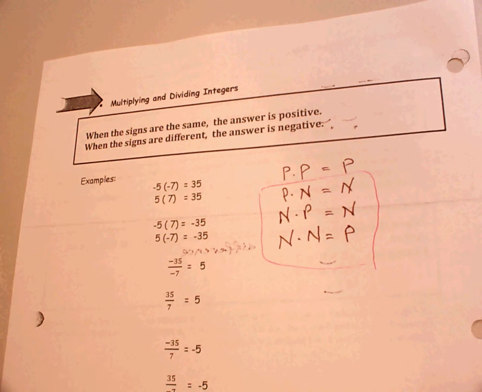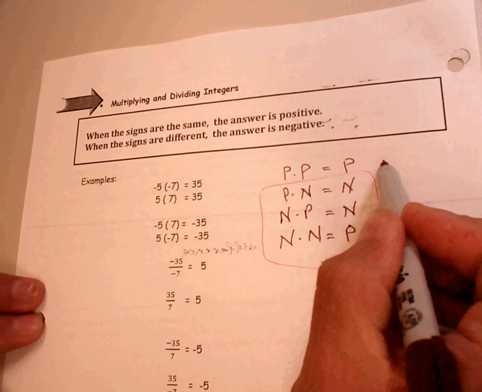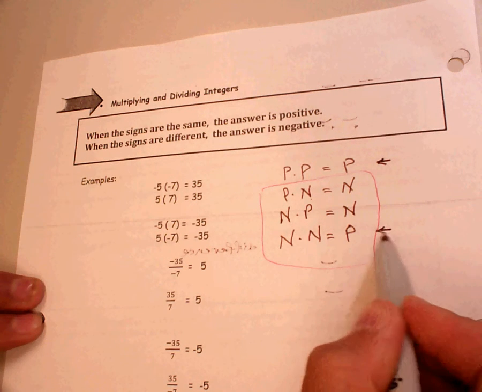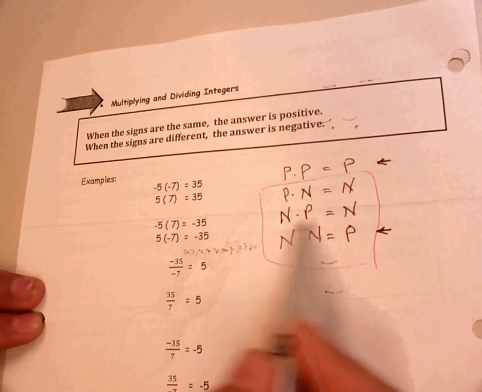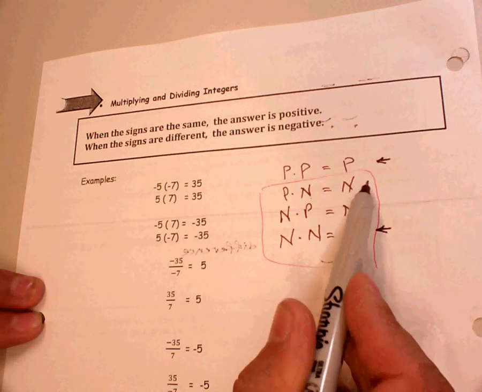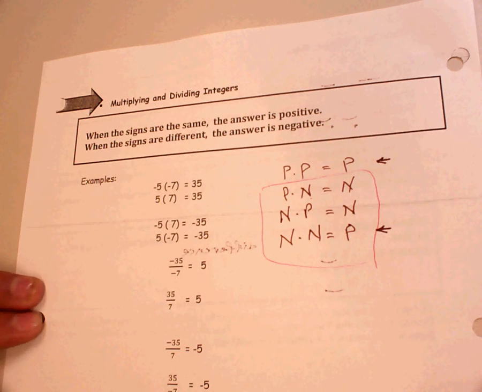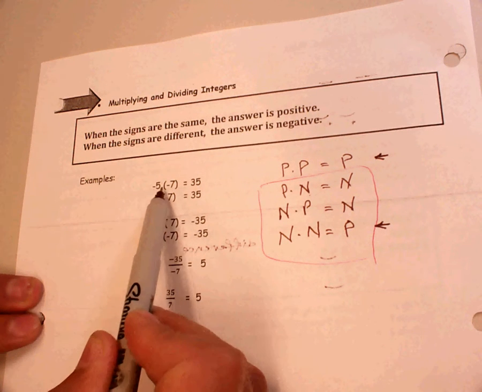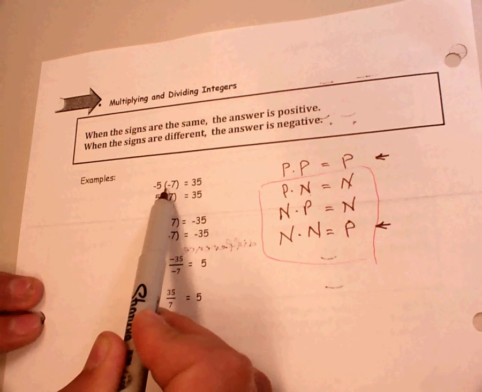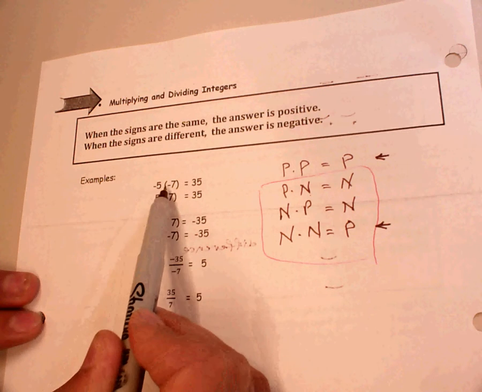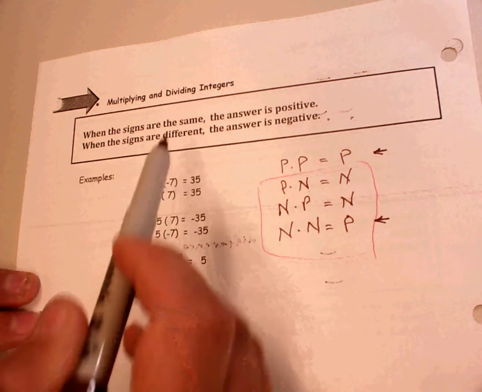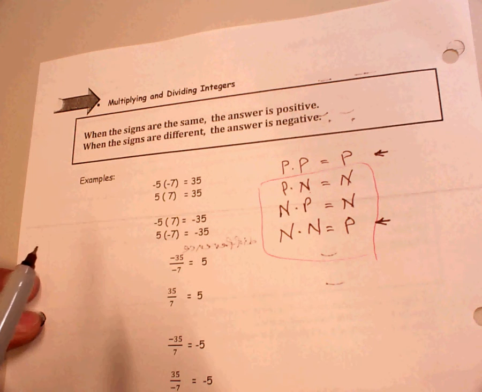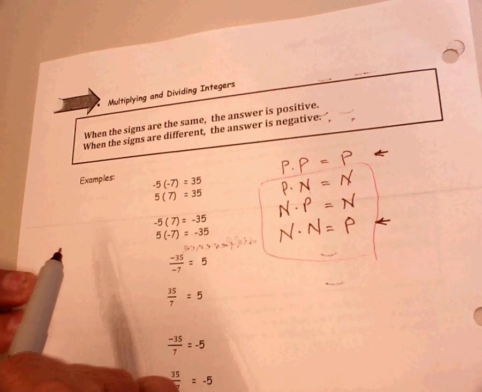We can also see in here that same signs end up with positive and opposite signs end up with negatives. Some examples: negative 5 times negative 7. Negative times negative is positive, and 5 times 7 is 35. Decide on your sign first and then do your multiplication or division operation.